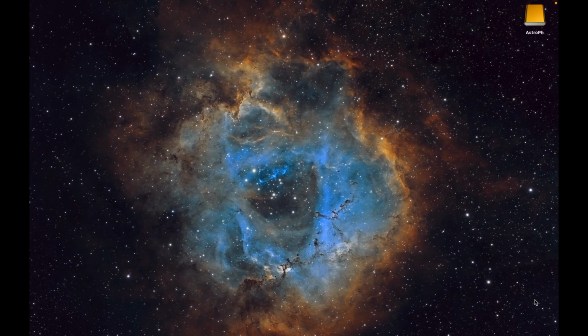As you can see, I am not showing my face today, and that is because we are going to spend the whole time here on the computer. I am going to be showing you my workflow through PixInsight and how I edited the Rosette Nebula, which you see here on the screen on my screensaver.